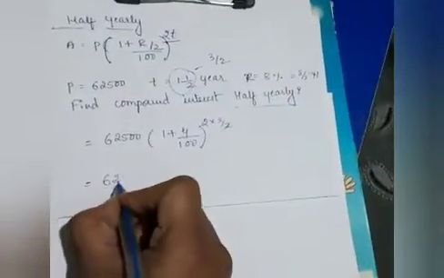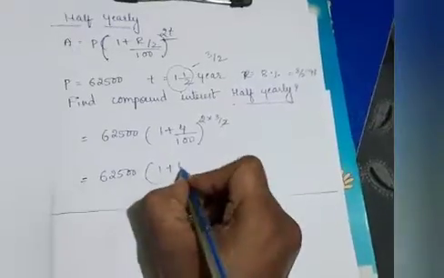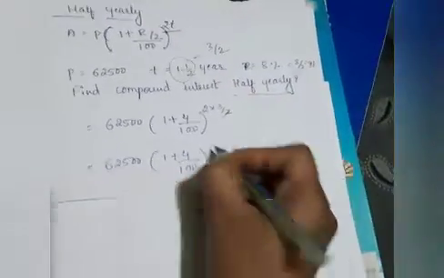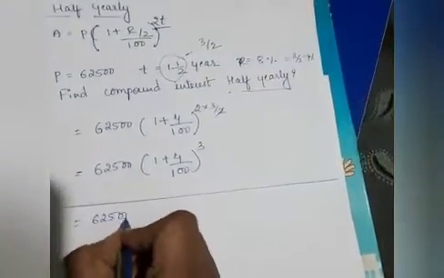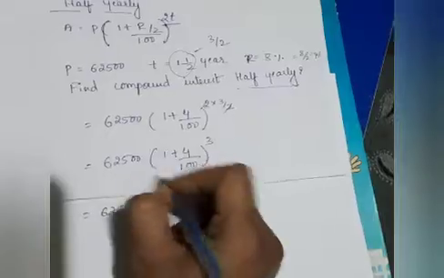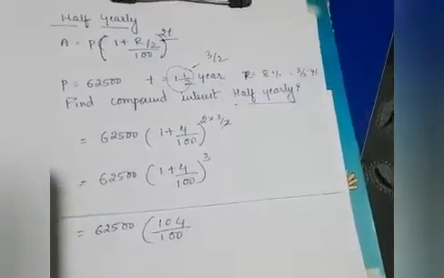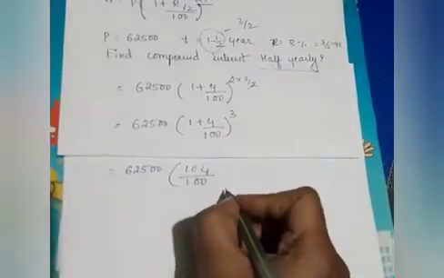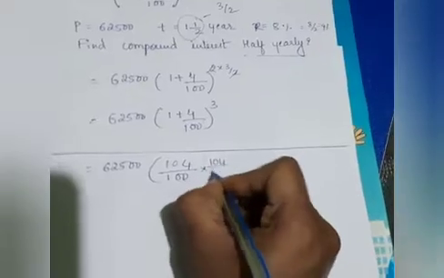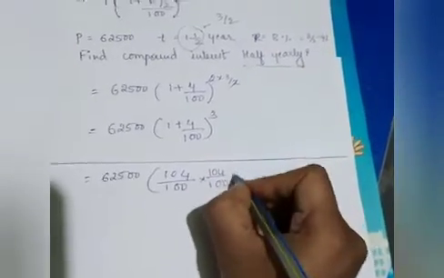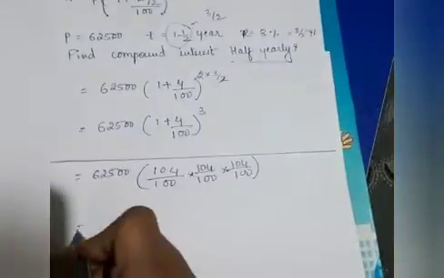So 62,500 into 1 plus 4 divided by 100, raised to 3, cube. So 62,500, if you take the LCM of this, it will become 104 divided by 100, and then this is 3 times, so I have to write 104 divided by 100 into 104 divided by 100. So now we have to simplify.